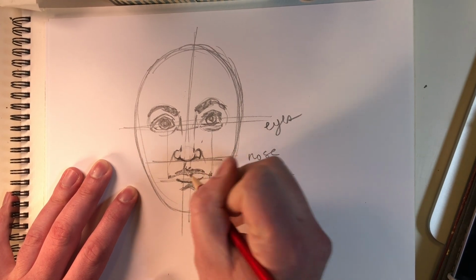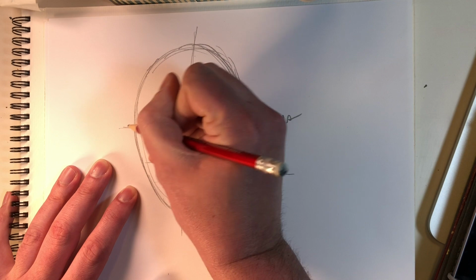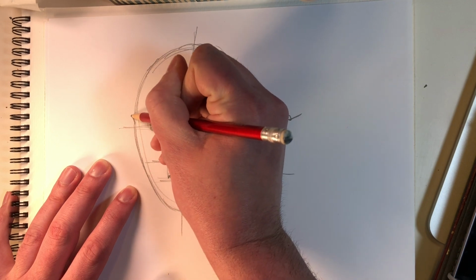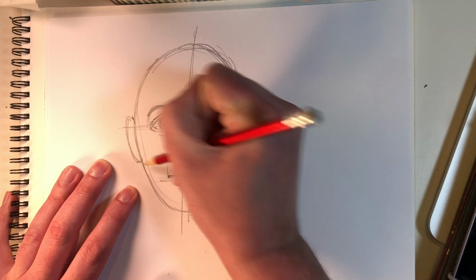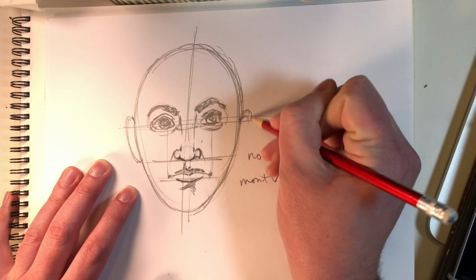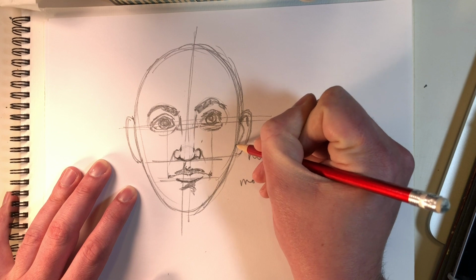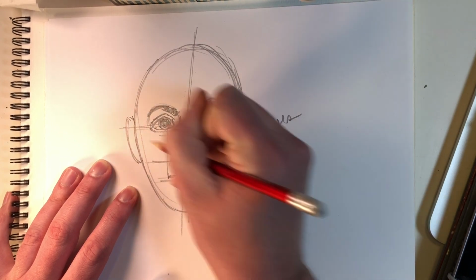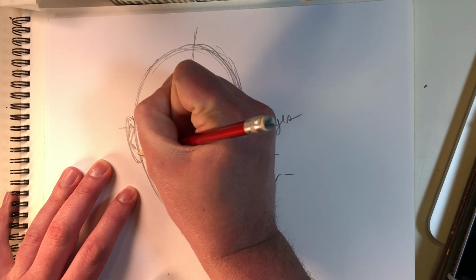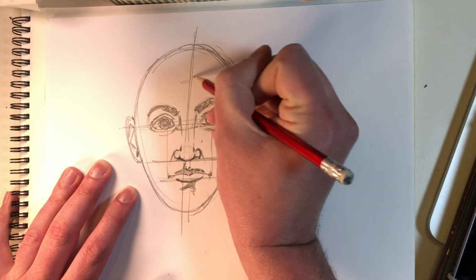You'll have a mark for the chin, and now we're going to add in the ears. Now ears are placed about from the bottom of the eyebrow to the bottom of the nose. So again, that's an average marking. Everyone's face is different, but that'll help you figure out about where to place them.